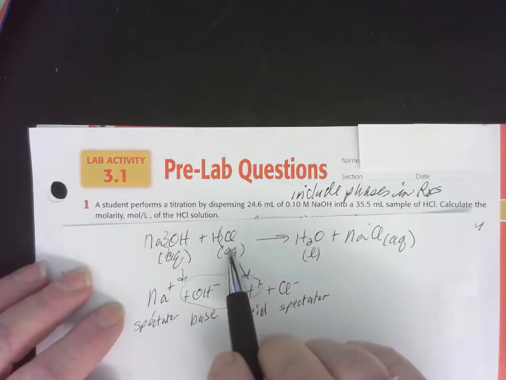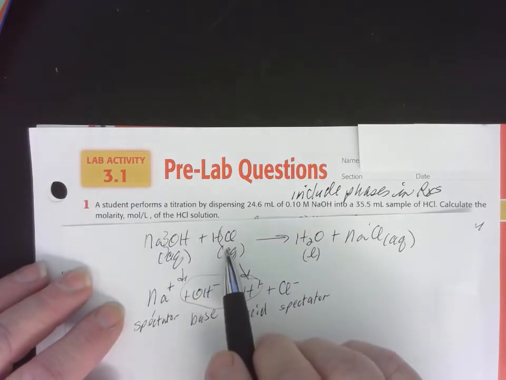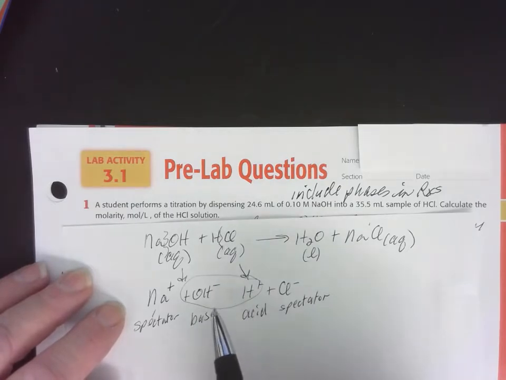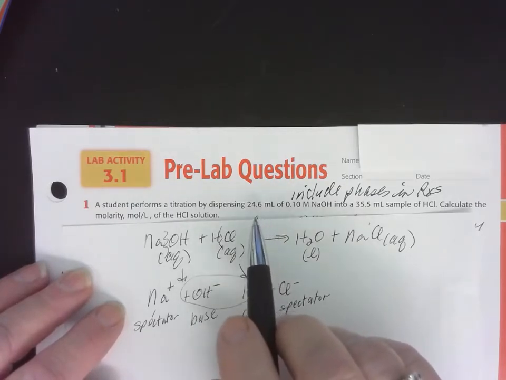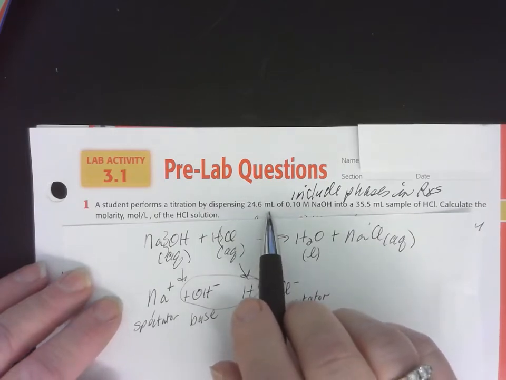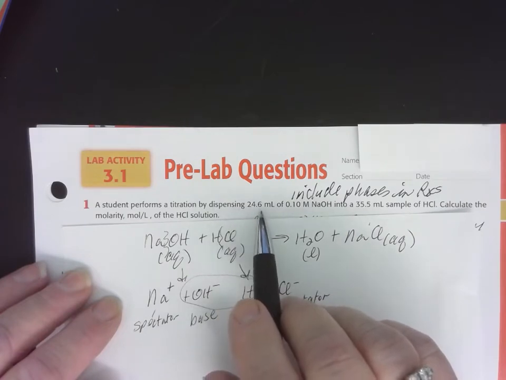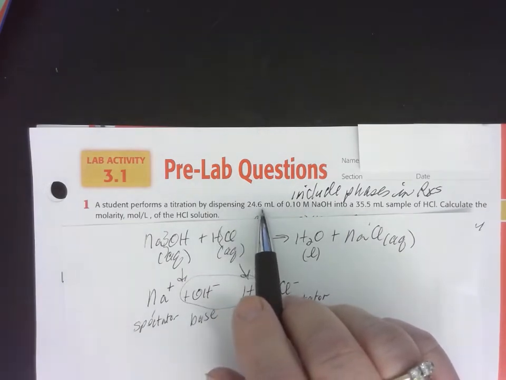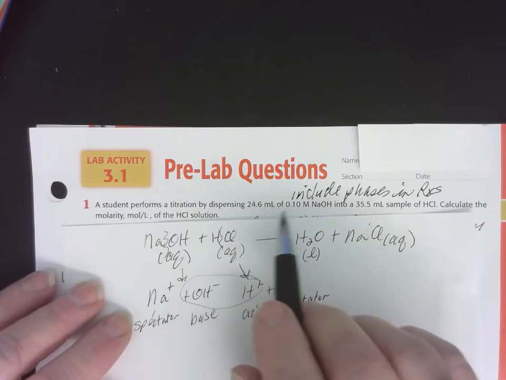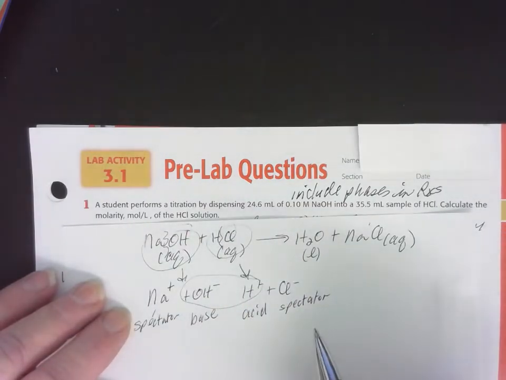It's a 1-to-1, so for every mole of this we'll react 1 mole of that if we have enough to react. So we're assuming that we have reached the end point. You have to read between the lines on this question. The titration is performed, and there's an indicator that says, okay, now we know that there are equal moles. So whatever moles of this we have, this number of moles of that.